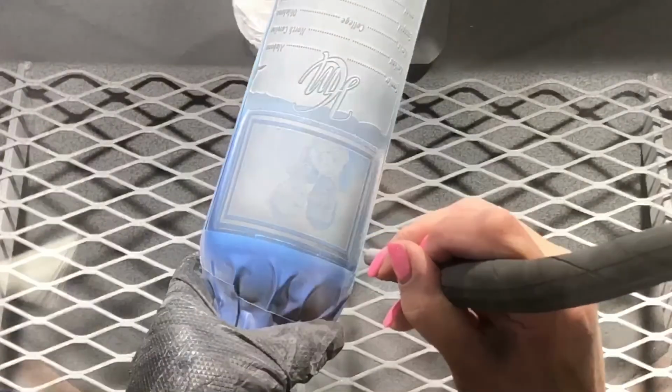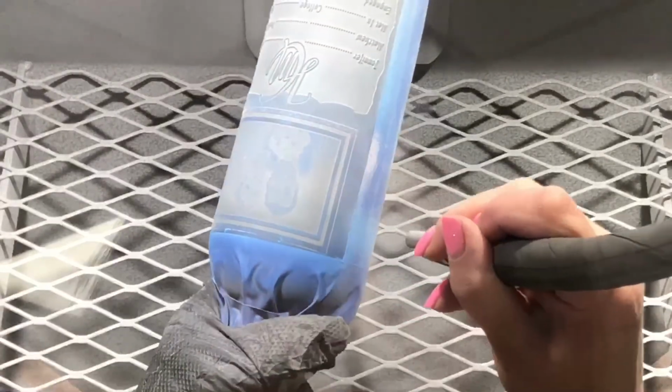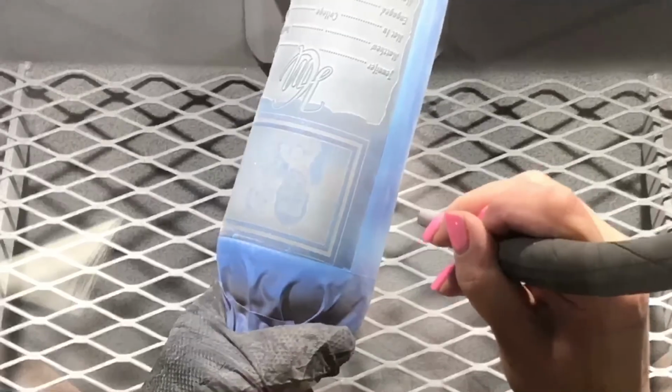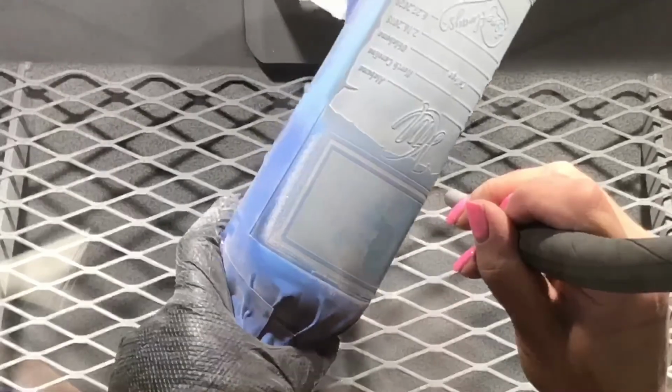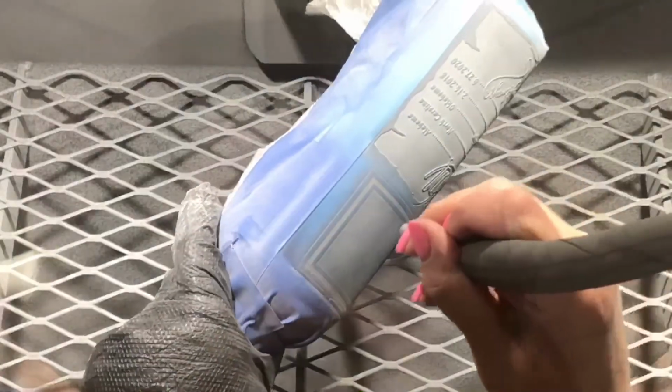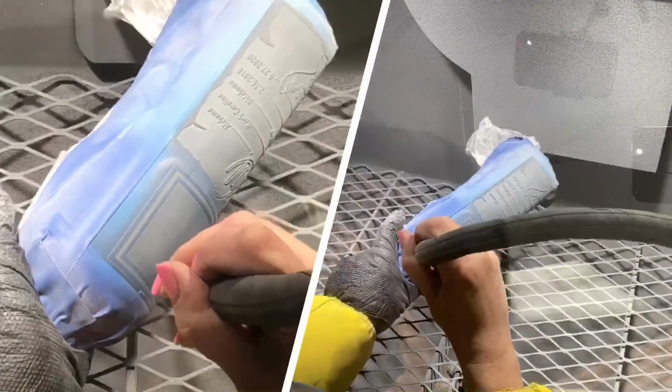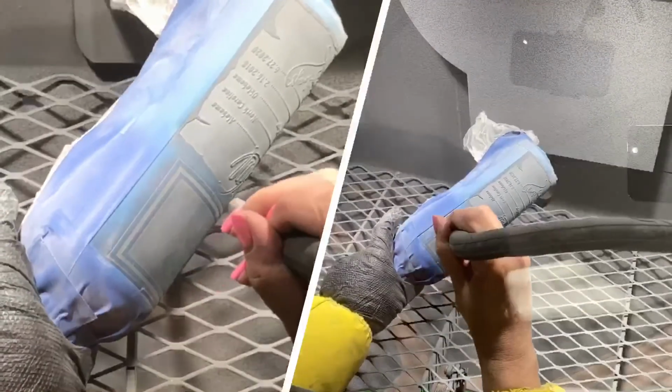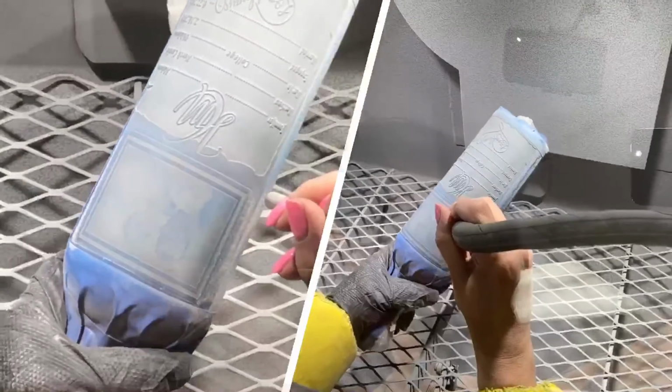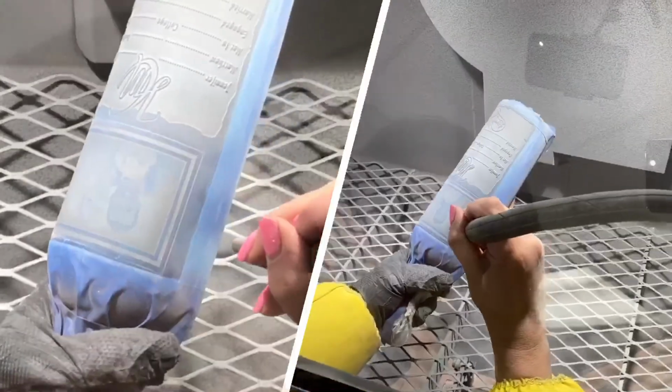There we go. I need nozzle control when I'm dealing with staying away from that photo and working on the frame. I need this frame to be a little deeper.